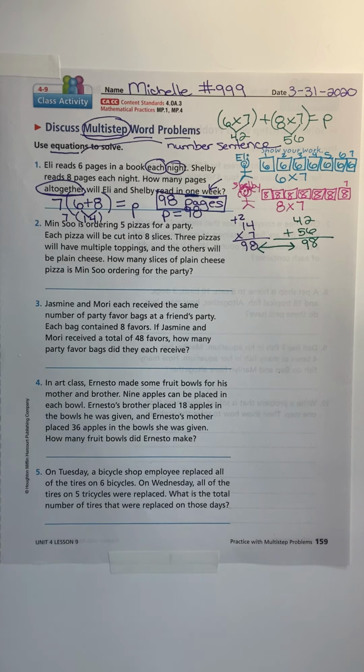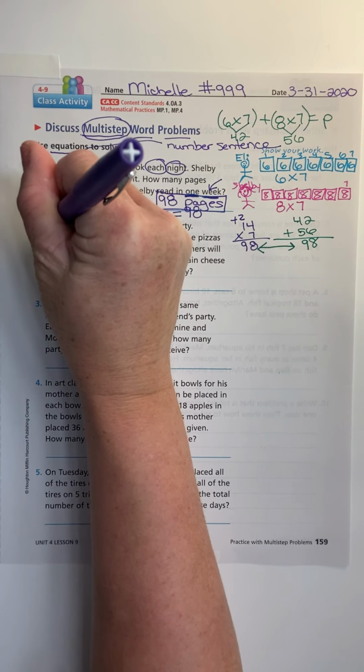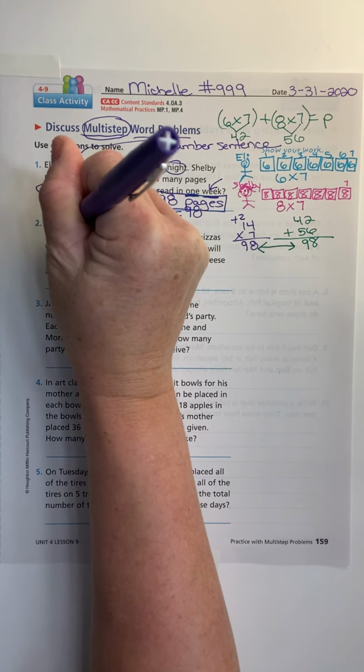Okay, now one thing about these word problems, sometimes you will see names that you haven't seen before, in this case, Min-Soo. And if that trips you up, just pretend it's you or your family members or your friends. So we can pretend that we're having a class party and Min-Soo is actually Mrs. Llama.